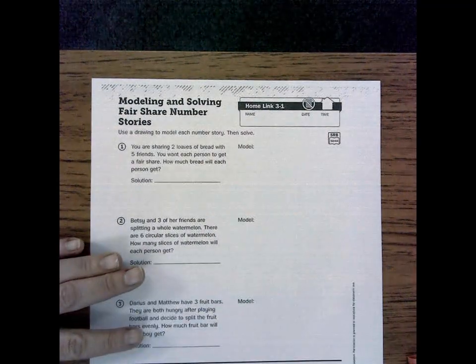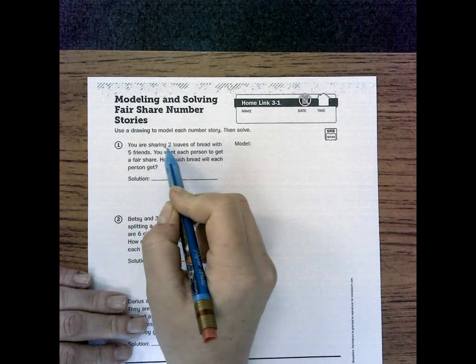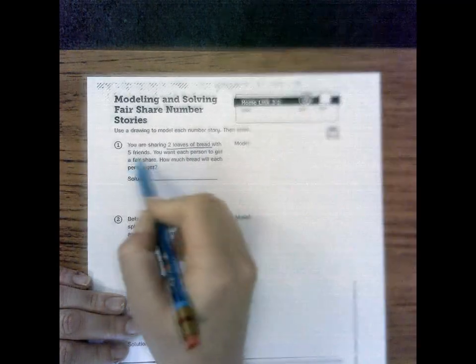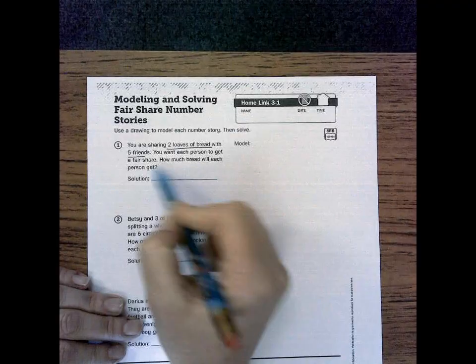Alright, we're going to be going over Homelink Chapter 3, Lesson 1. We're going to use a model to draw each number story, then solve. You are sharing 2 loaves of bread with 5 friends. You want each person to get a fair share. How much bread will each person get?